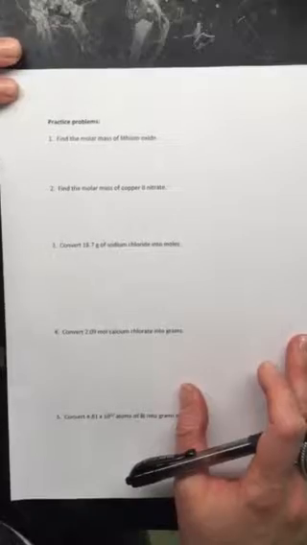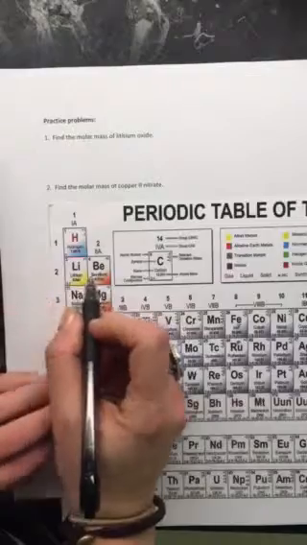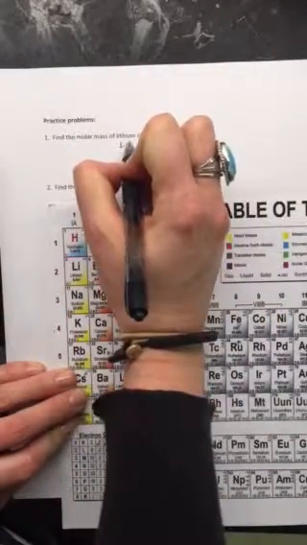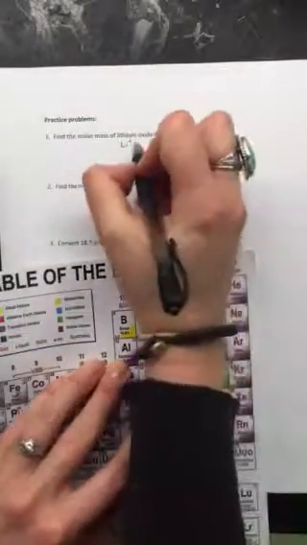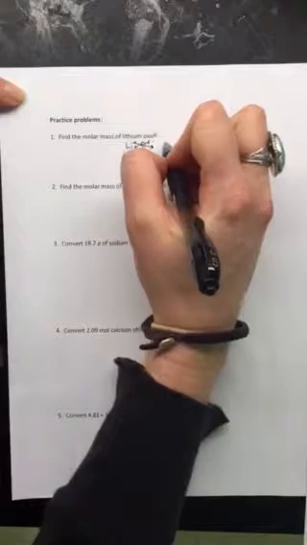We're going to find the molar mass first of lithium oxide. Okay, so the first step in all of these problems is writing the correct formula. So we need to look up lithium on our periodic table. It's Li, and it has a charge of +1. And then oxygen is O. It has a charge of 2-. So a correctly written formula, if we crisscross the charges, is going to be Li2O. Okay, if your formula is not correct, you will not get the correct molar mass.